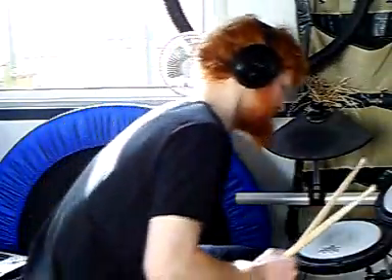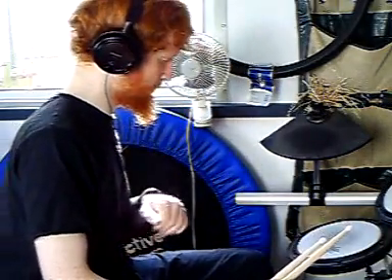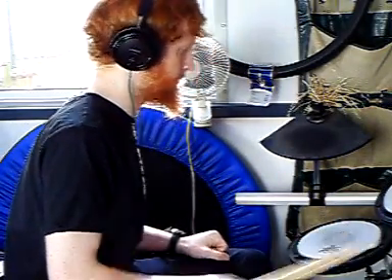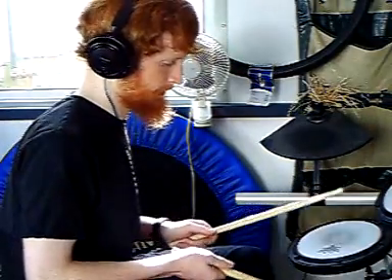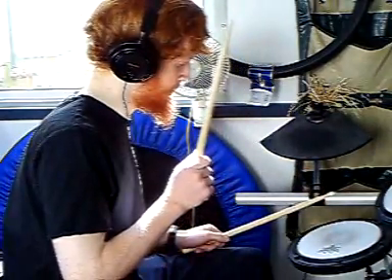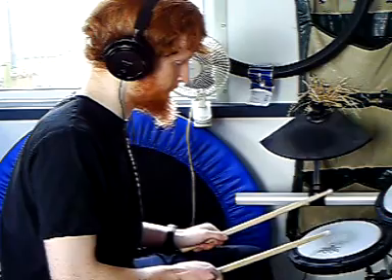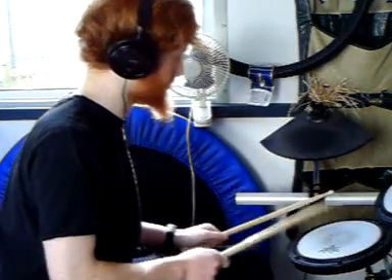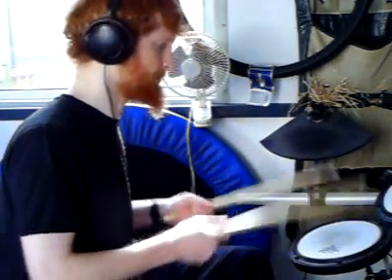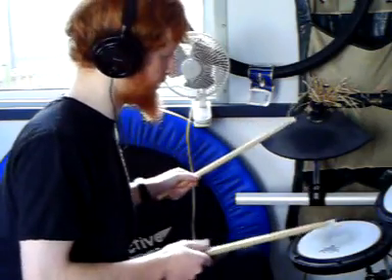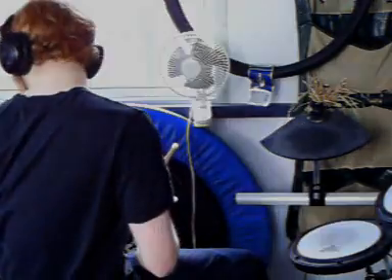Meshuggah, their song Sane, they use a polyrhythm in the middle part over the solo. 16th notes are being played on double bass, the snare is being hit in 4/4, and then it's basically a 3/4 polyrhythm when I was just playing over double bass, and it goes just like this.